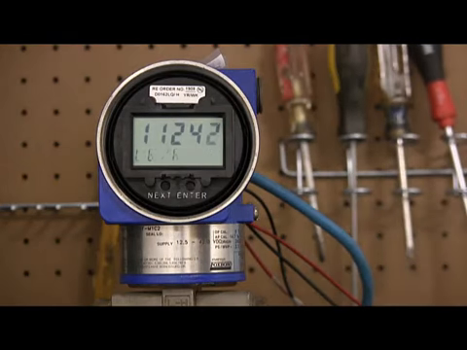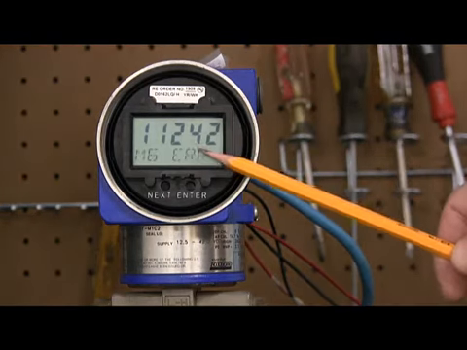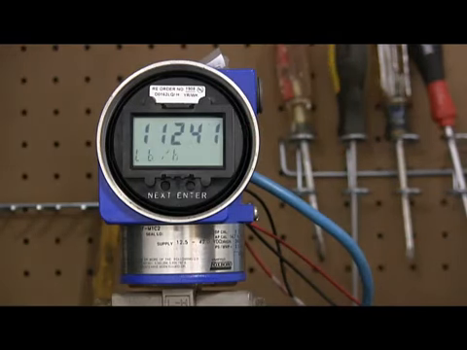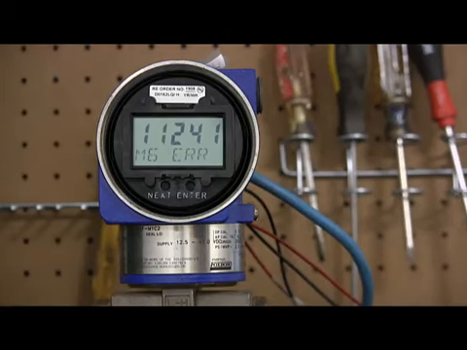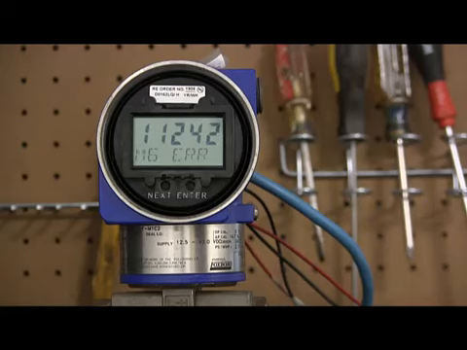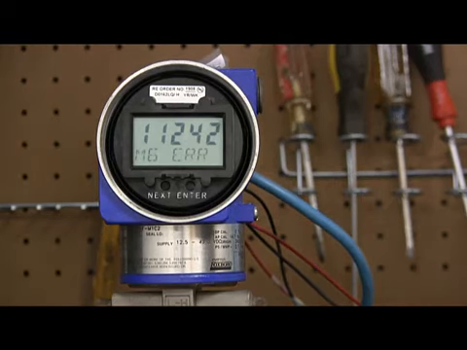Here we have a model IMV30-T HART multivariable transmitter measuring flow rate, and it appears to be indicating 11,242 pounds per hour. However, we have an error message showing up at the bottom of the screen that says M6 ERR. Well, what does that mean?